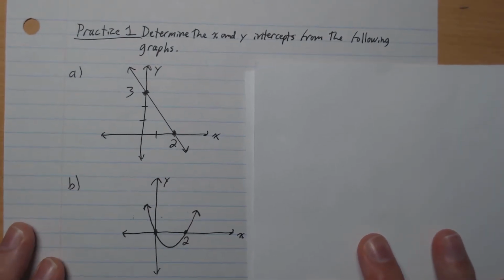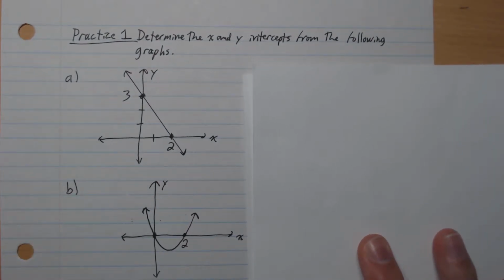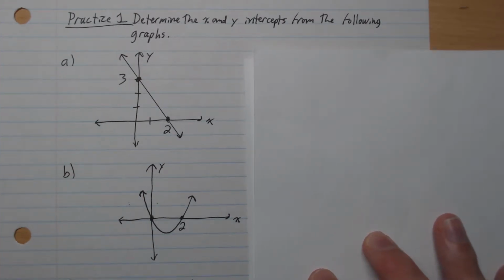Okay, so time for some practice. Practice number 1. Determine the x and y intercepts for the following graphs. Go ahead and pause the video and answer that.